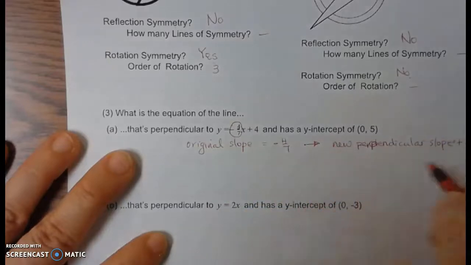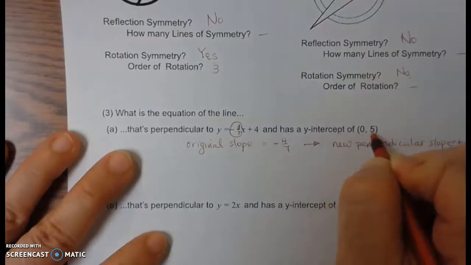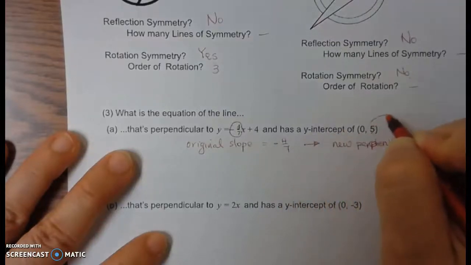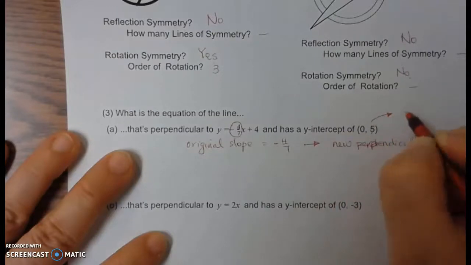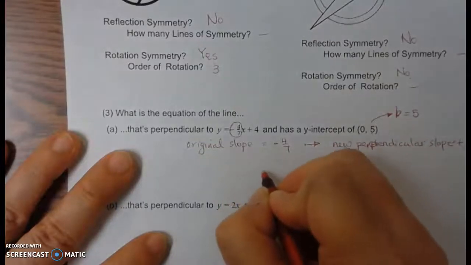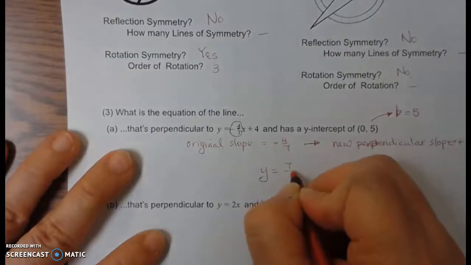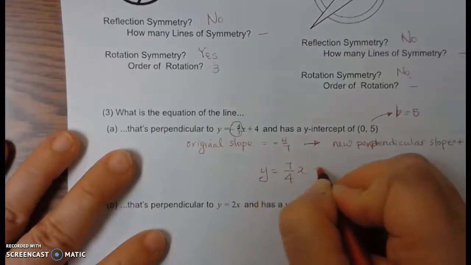And so that means that's the m value. What do we know about the y-intercept? Y-intercept is (0, 5). That means the b value, it's going to cross the y-axis when y is equal to 5, or the b value in this case is 5. Putting it together, the new equation is going to be y is equal to positive 7 over 4x plus 5.